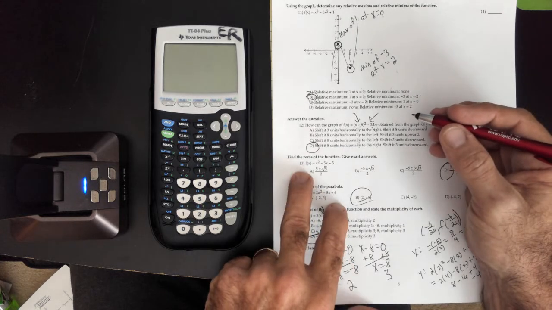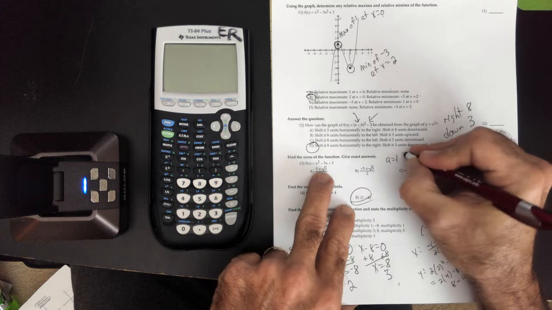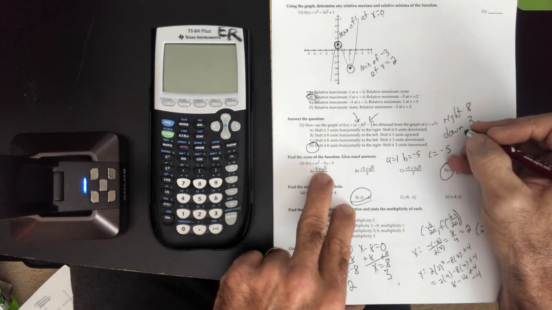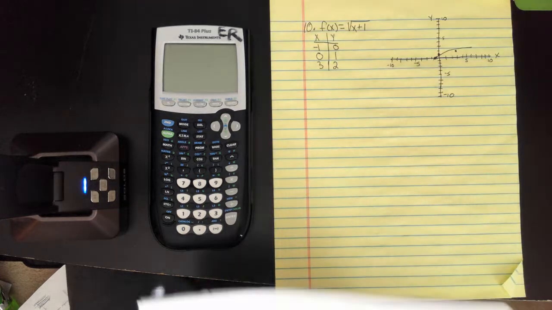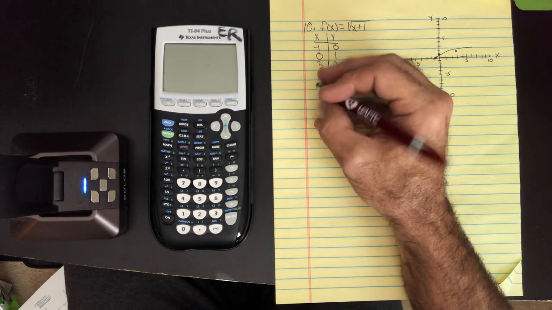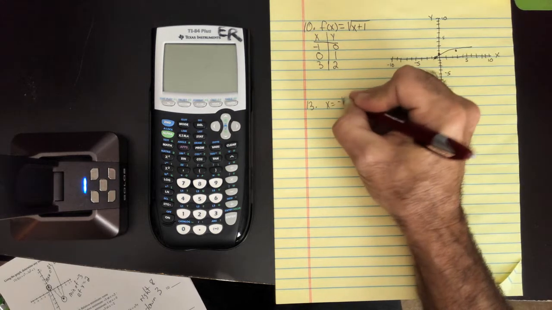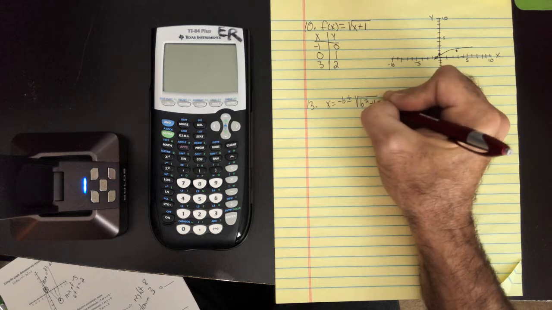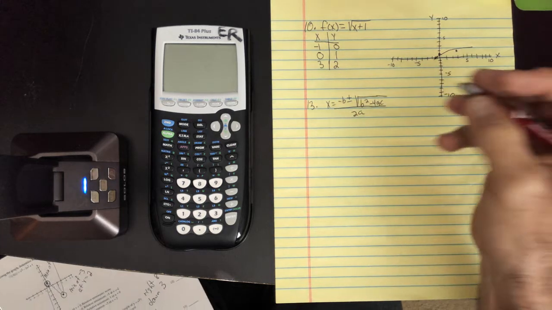Alright, 13, I'm going to work on my scratch paper here, but remember, A is 1, B is negative 5, and C is negative 5. And I'm going to run the quadratic formula on that. So the quadratic formula, number 13, is x equals negative b plus or minus square root b squared minus 4ac all over 2a. Alright, so here we go.